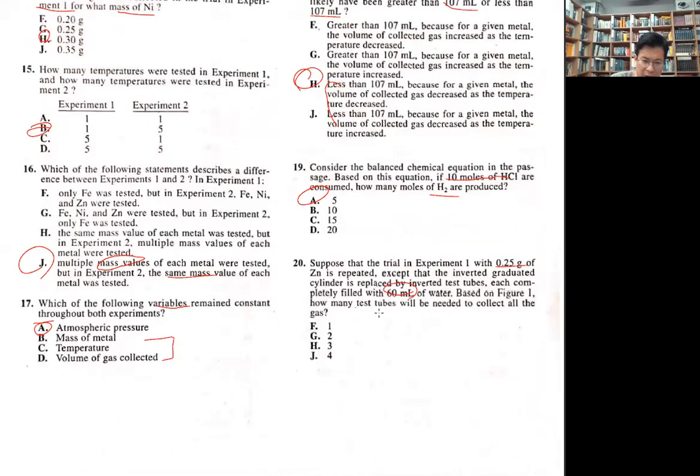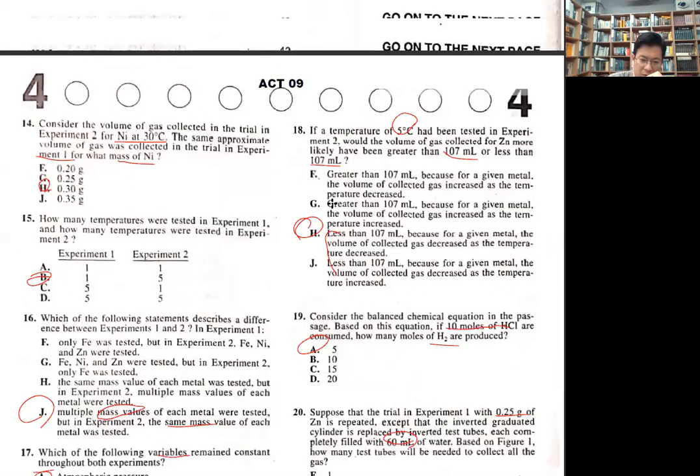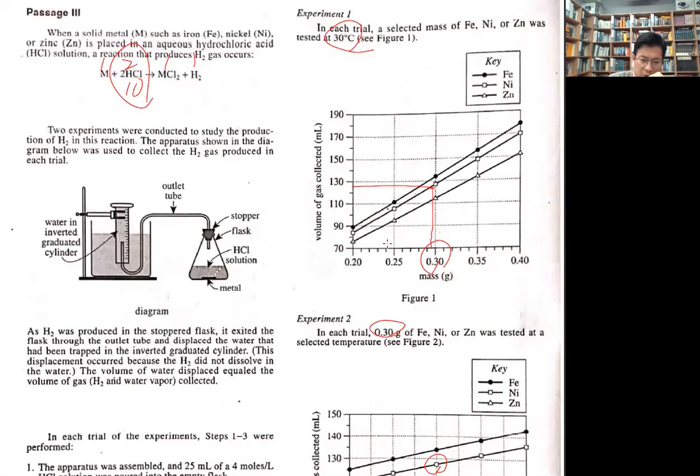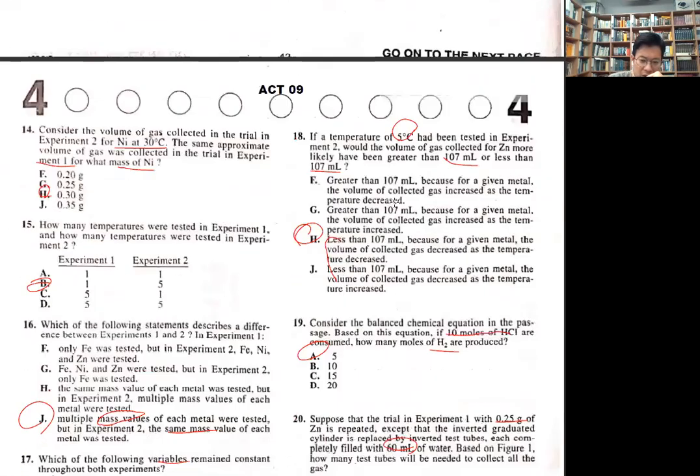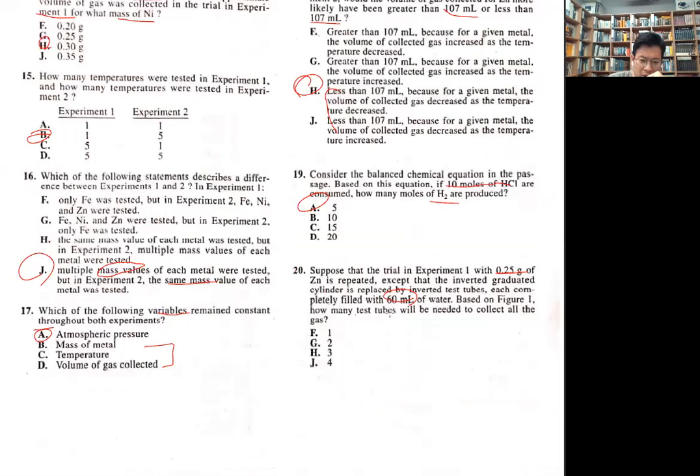Based on figure 1, how many test tubes will be needed to collect all the gas? So experiment 1 at 0.25 Cn is right now 95. Okay. And then 95, 60 is 1, and 2 of them.